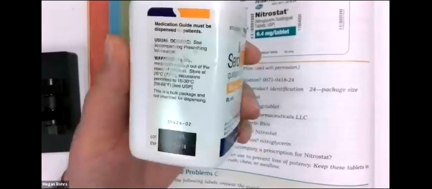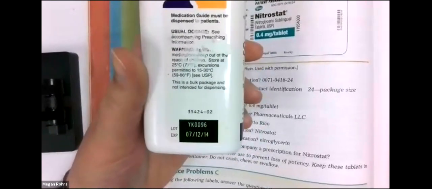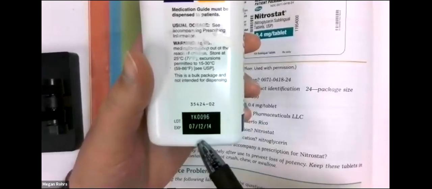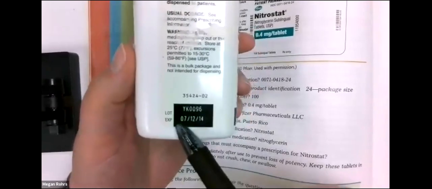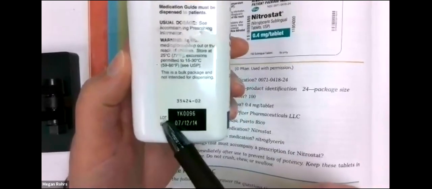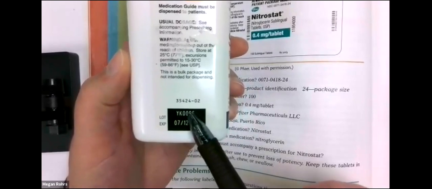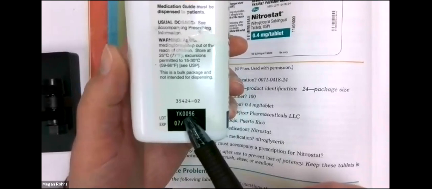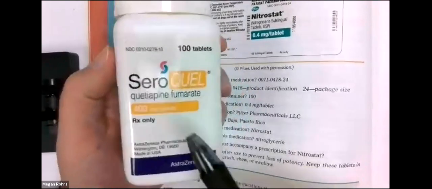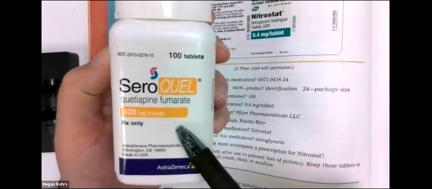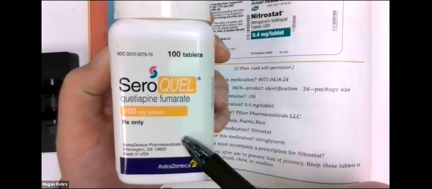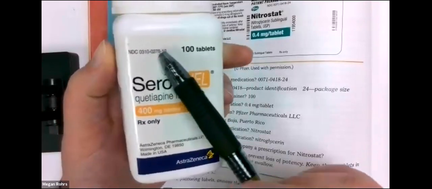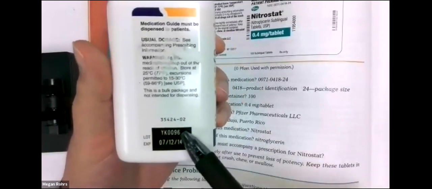And then usually on the side of the bottle, sometimes you'll find this section by the barcode as well. But another number that's really important is going to be the lot number. Now, do not confuse this with the NDC number. They are not the same, okay? So I could have an identical bottle of Seroquel. I could have two bottles that look just like this. They would have the same exact NDC number, but they could have totally different lot numbers.